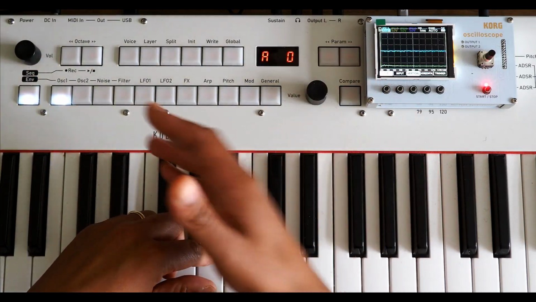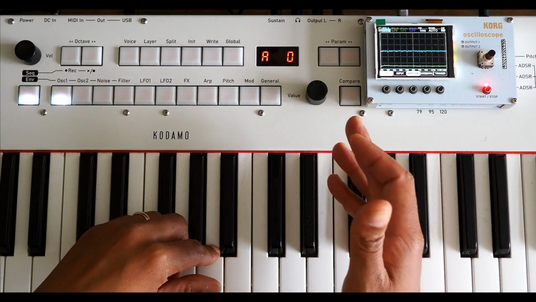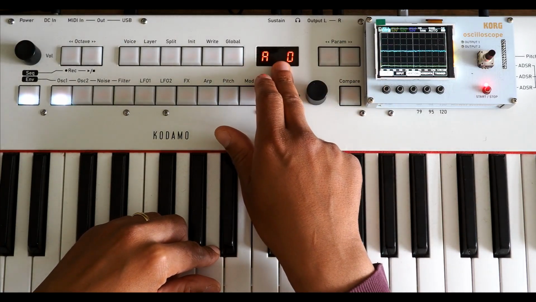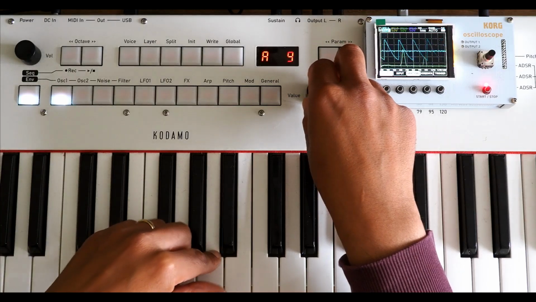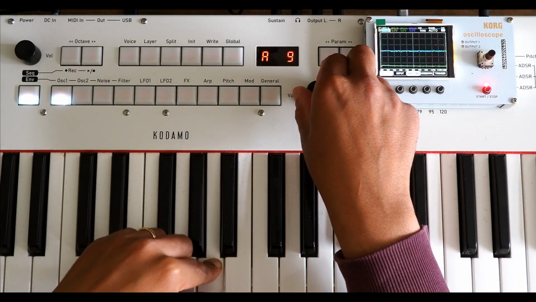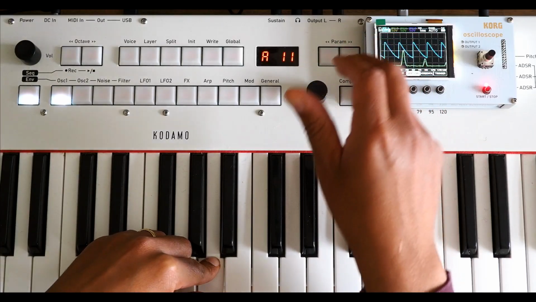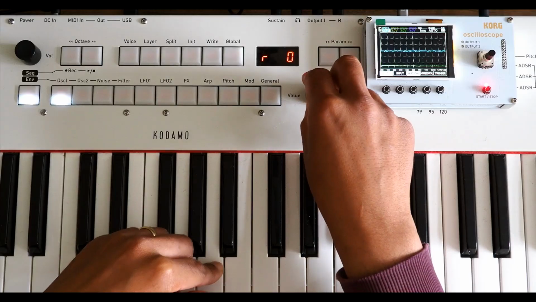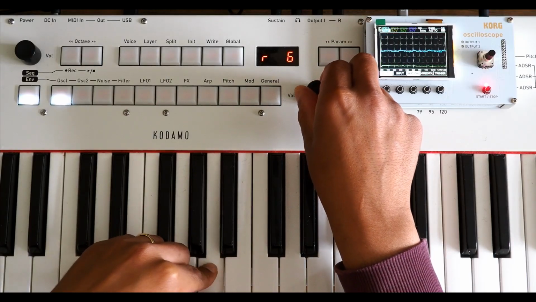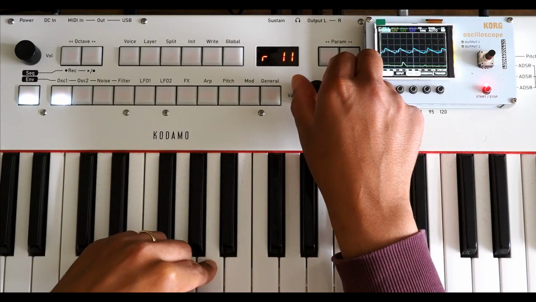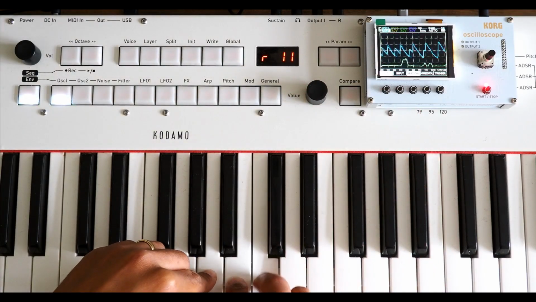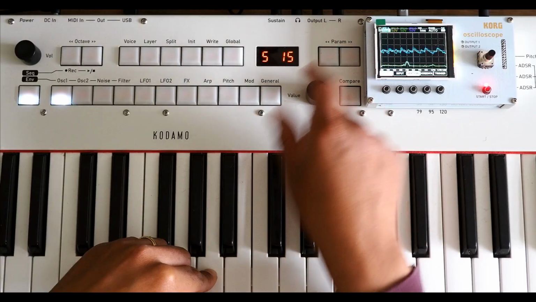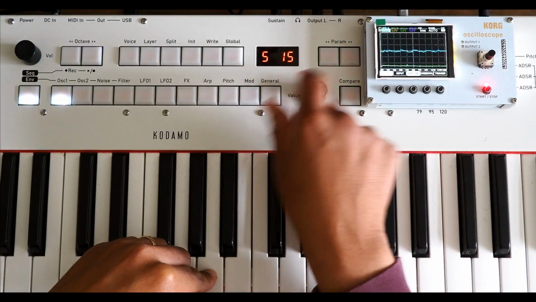So let's say we want to make more of a pad sound. Obviously we want to increase the attack. Let's go to 11. We want to increase the release, so again let's go to 11. Let's reduce the sustain slightly.